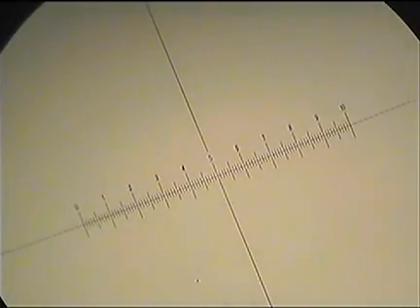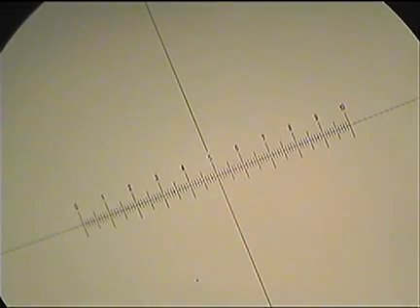Okay, so I'm just going to walk you through how to take measurements of cells or other microscopic structures using an eyepiece graticule and a stage micrometer. So under the microscope, whenever you're looking at things, you'll notice you've got the scale. This is actually something that's in the eyepiece. It's called the eyepiece graticule.